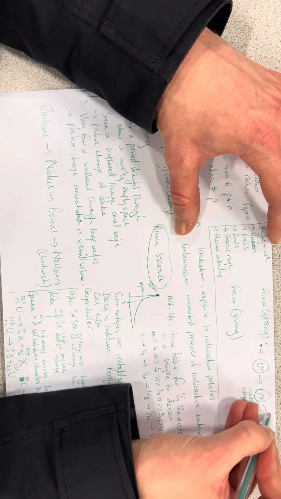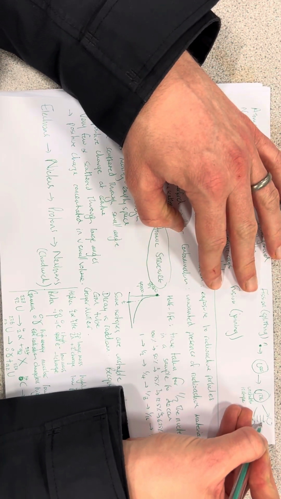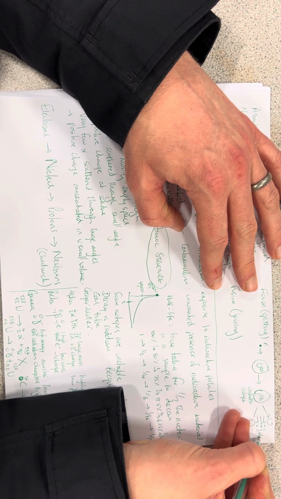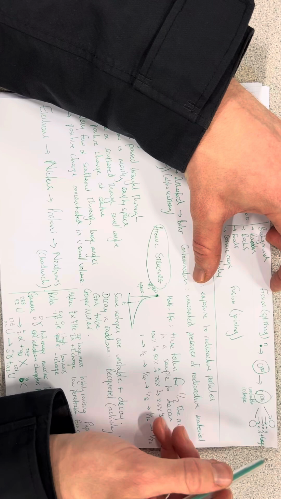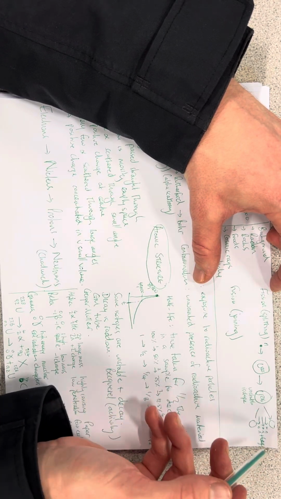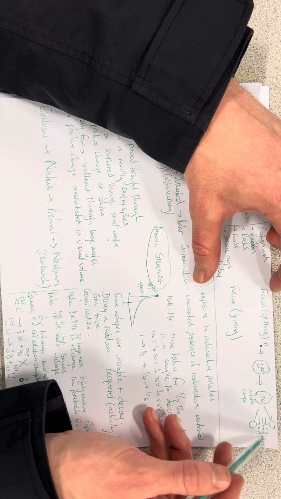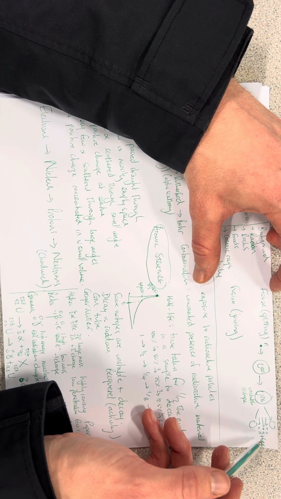And what that'll do is it'll split into two smaller nuclei, but we'll also have 3 other neutrons released and energy. These 3 other neutrons can go on and cause other reactions, so you can create a chain reaction, and it can get out of control, which would cause a runaway, kind of like a bomb. But this energy that's released, that's what we harvest in nuclear power stations.